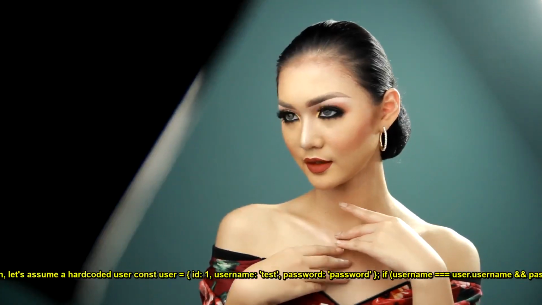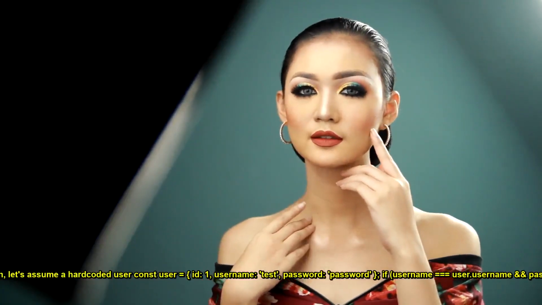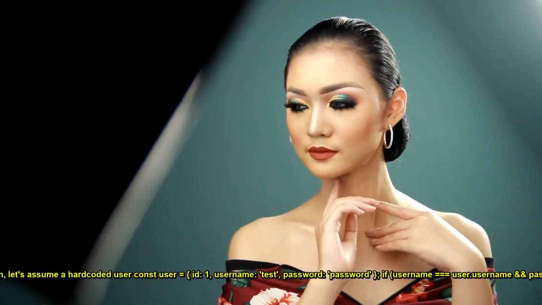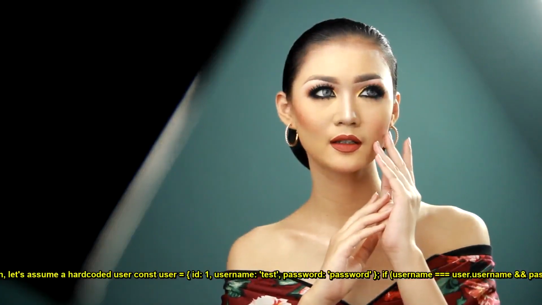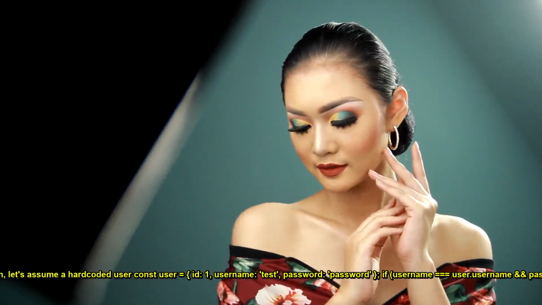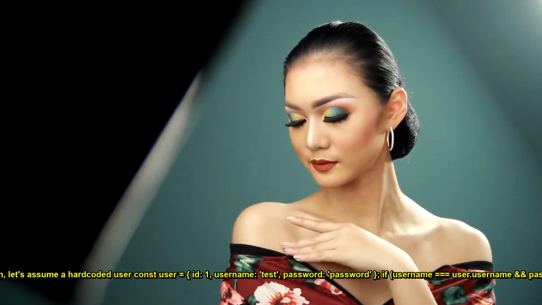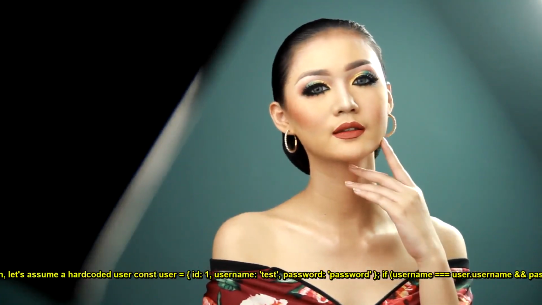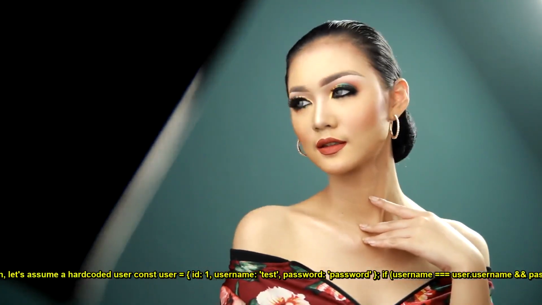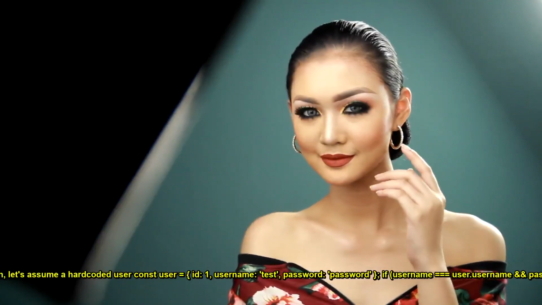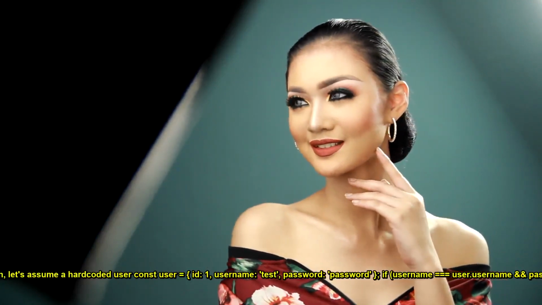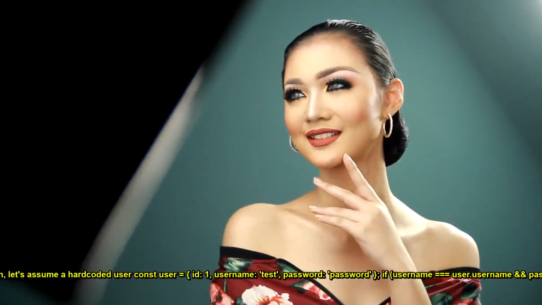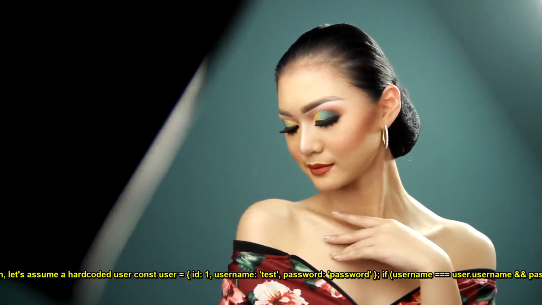Define your local strategy with the following code: passport.use(new LocalStrategy(function(username, password, done) { // Here you should fetch user from your database. // For demonstration, let's assume a hard-coded user: const user = {id: 1, username: 'test', password: 'password'}. If username equals user.username and password equals user.password, return done(null, user), else return done(null, false, {message: 'Incorrect credentials'}). Next, serialize and deserialize user instances to support sessions.